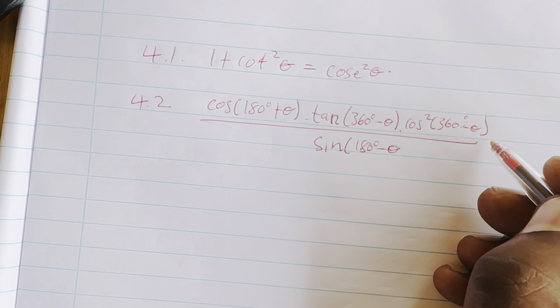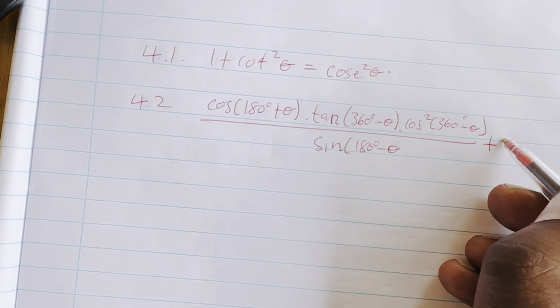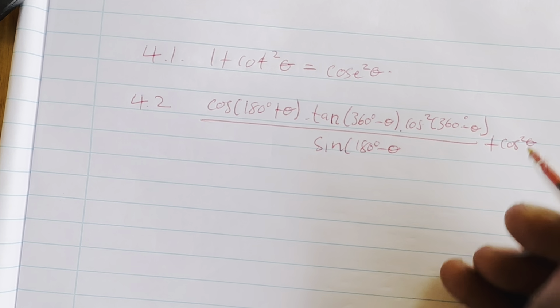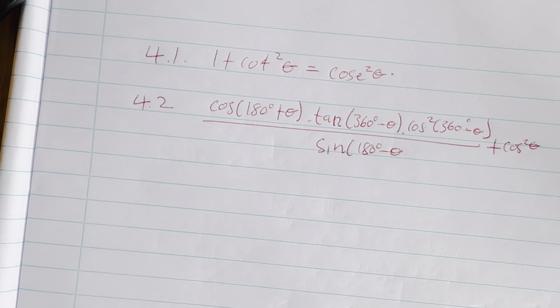And let's not forget that we have the plus cos squared theta there.